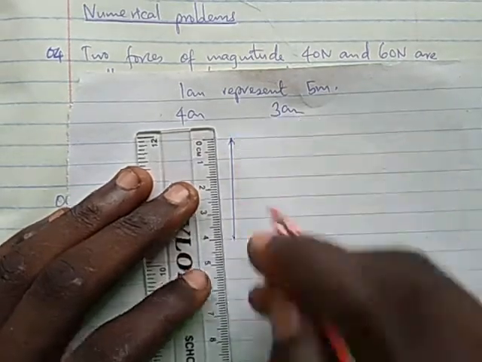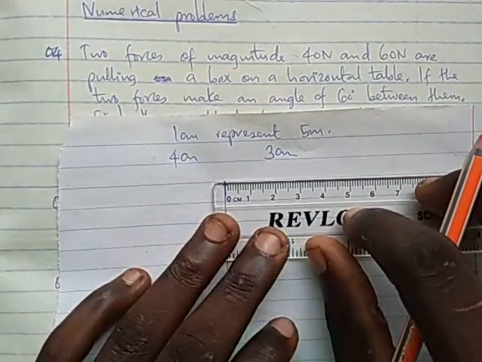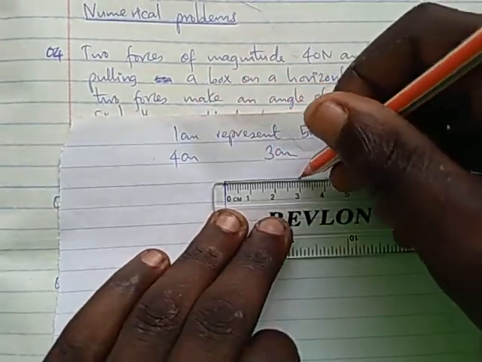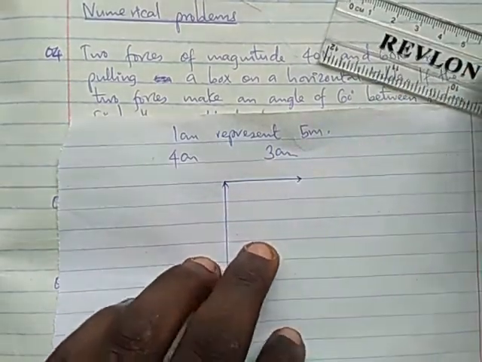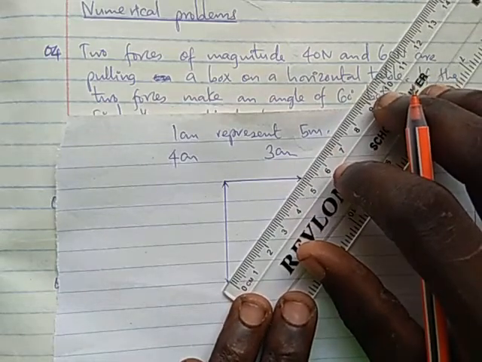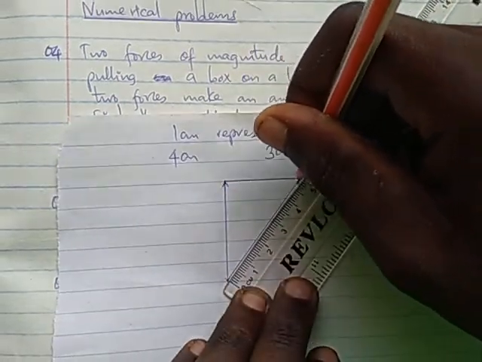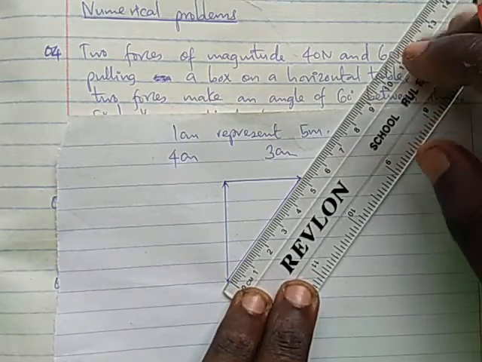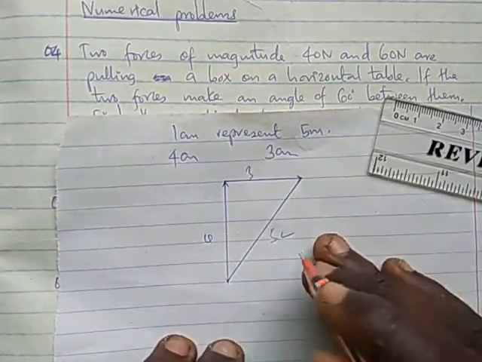Due north, and then 3 centimeter due east, tutafika mpaka pale, that will be 3 centimeter, and then finally the resultant vector. The resultant vector is given by this line connecting the two, which is 5 centimeter. Inaonekana kabisa hapo. So 4 3 itapata 5 centimeter.